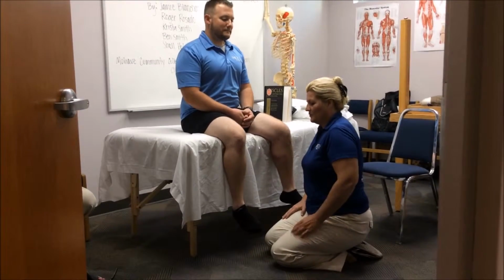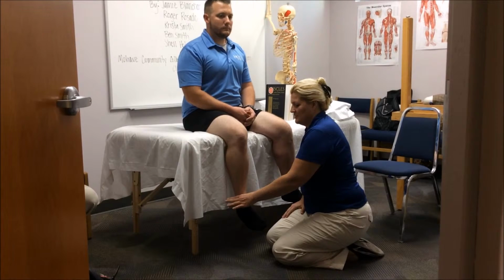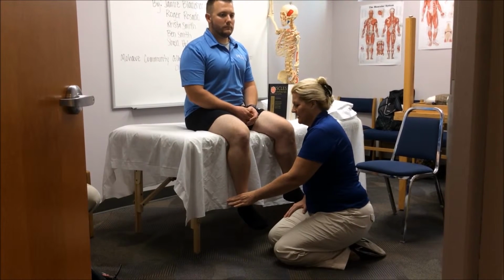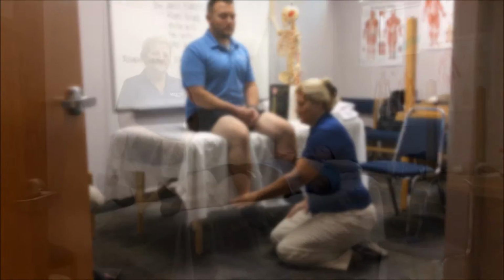To test this muscle, we put pressure on the anterior portion of the ankle, pushing the ankle into knee flexion, telling the patient, hold, don't let me move you.